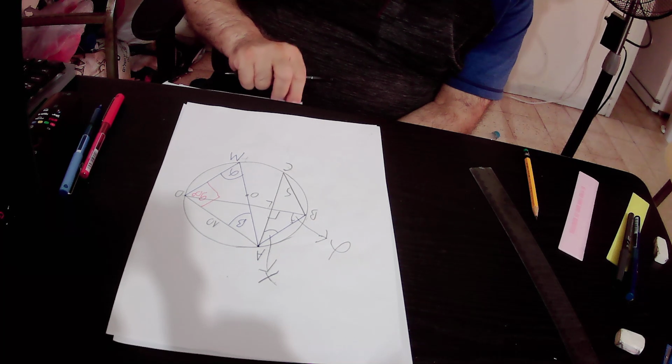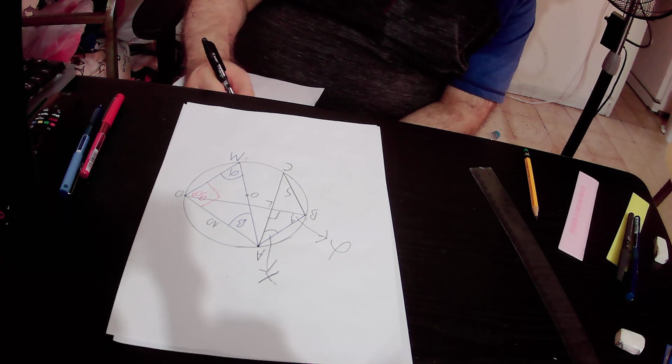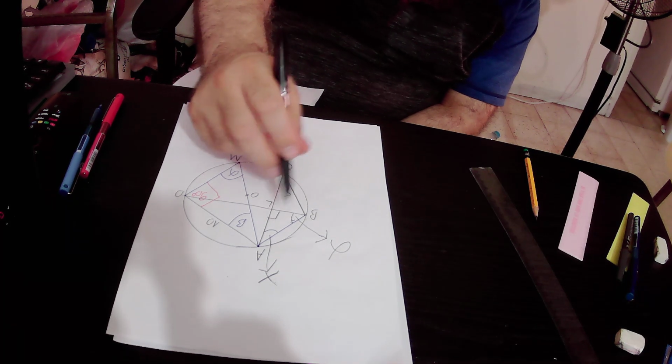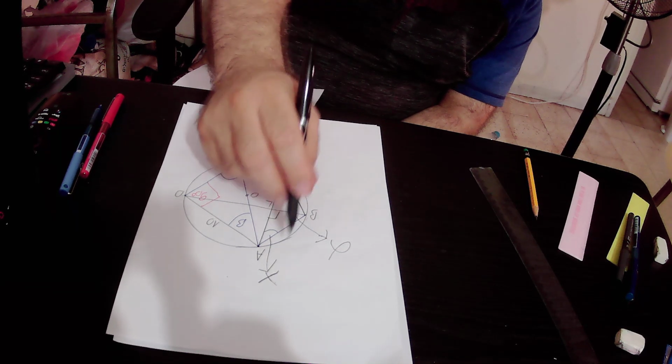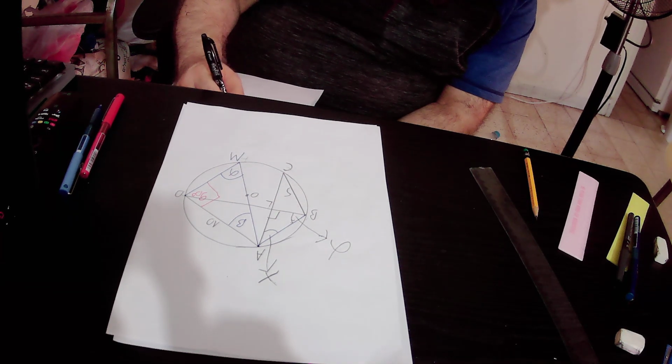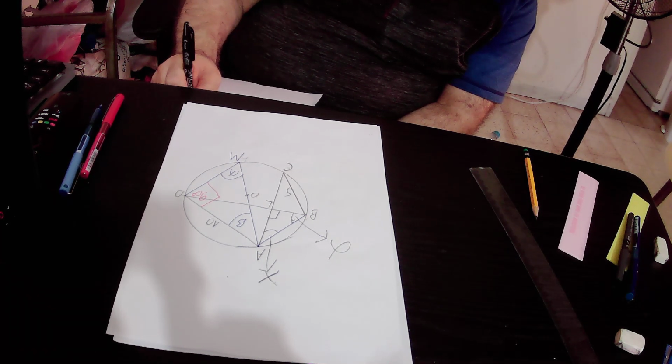So we will create our second equation that states that the sum of the angles in the right triangle ABL equals to 180 degrees. That is to say, alpha plus x plus 90 degrees equals to 180 degrees.